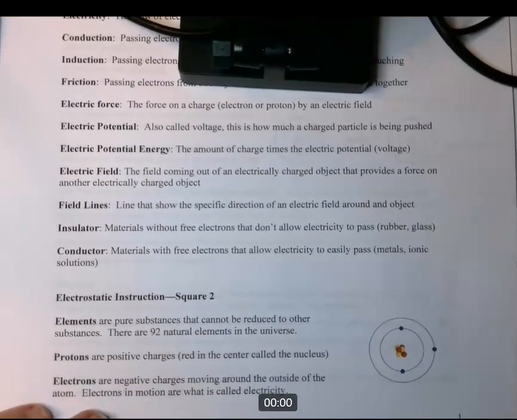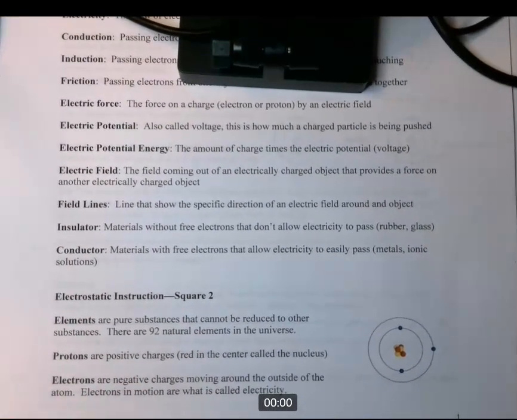Okay, electric potential energy is the amount of charge times the electric potential. So you can think of the amount of energy that an object's going to hit the ground with as being two things. How strong is the Earth's gravitational field, and how much mass does that object have? Is it a really heavy object or not a very heavy object? And those two things taken together will determine how much energy the object hits the ground with.